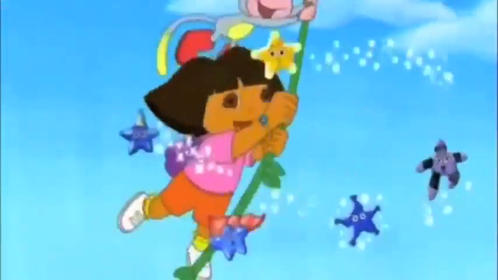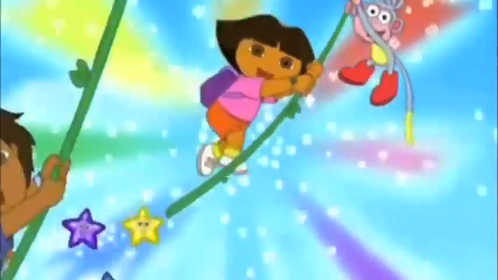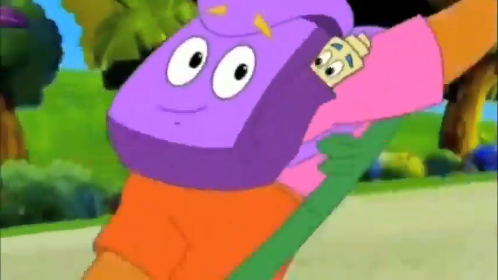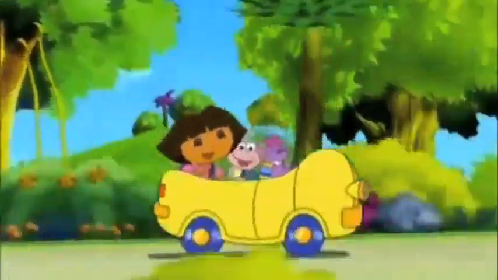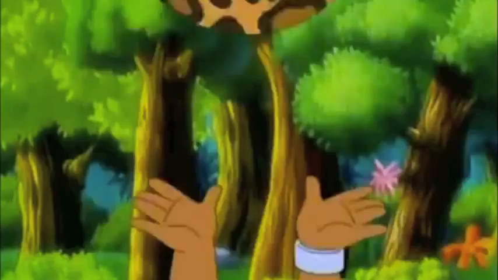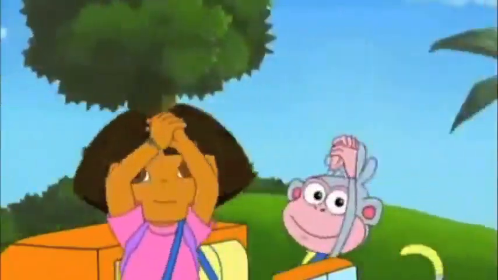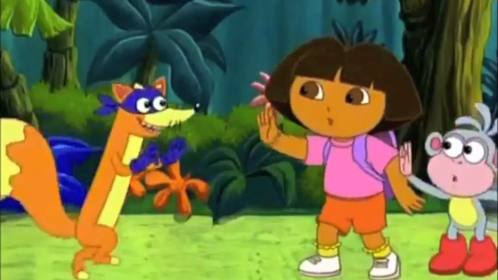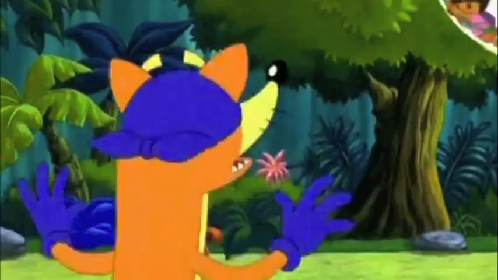Dora, Dora, the explorer! Dora! Roots and super cool exploradora! Need your help to grab your backpack! Let's go! Jump in! Vámonos! You can lead the way! Hey! Hey! Dora! It's Dora! It's Dora! It's Dora! Swimming! Oh, man! Dora the explorer!